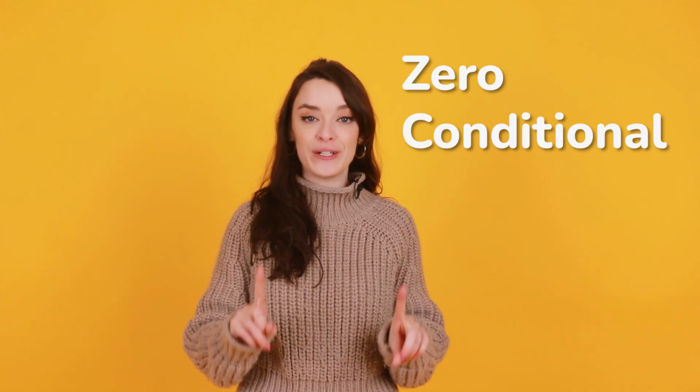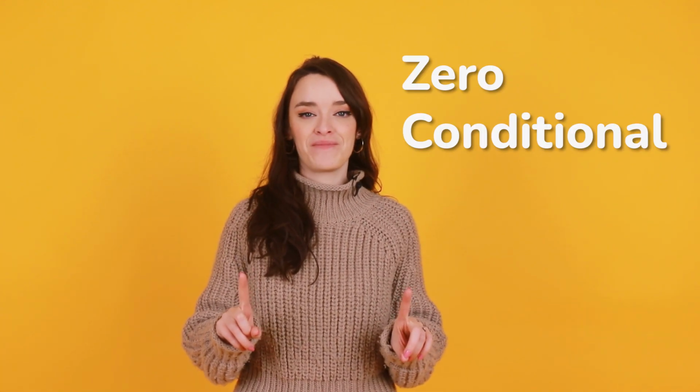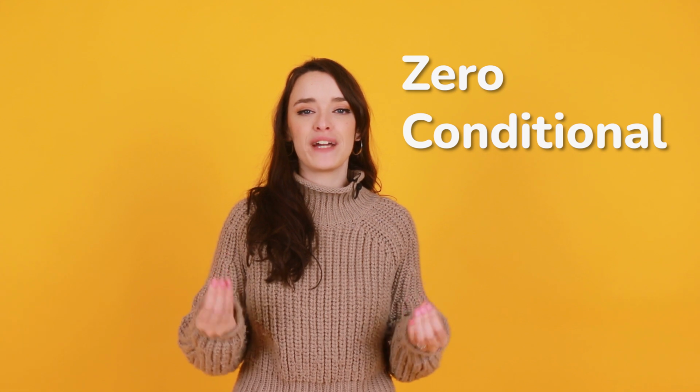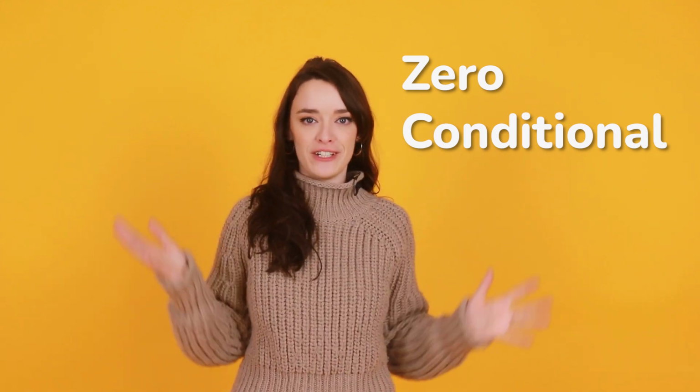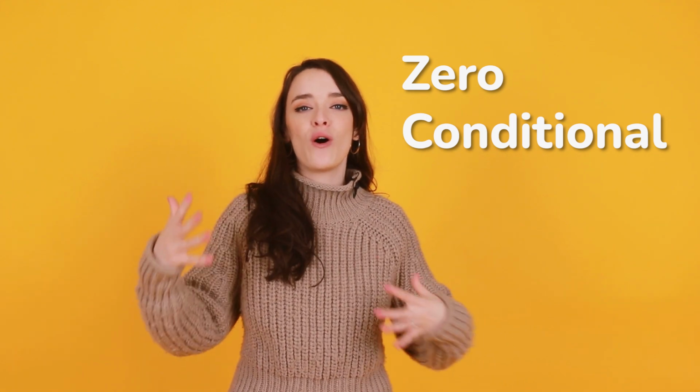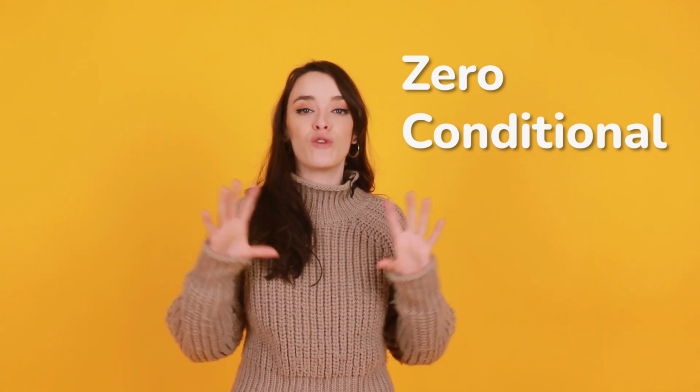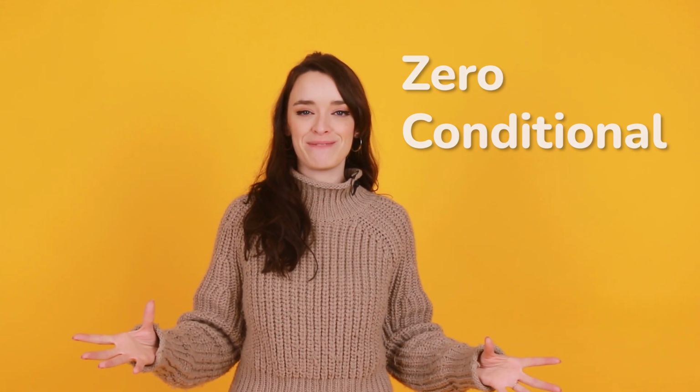We're looking at zero conditional today. Zero conditional is a great start into the world of conditionals because it looks at all the structures you'll need to form the remaining conditionals.